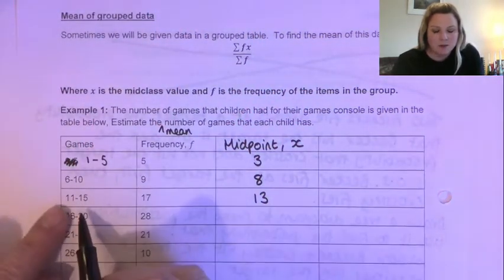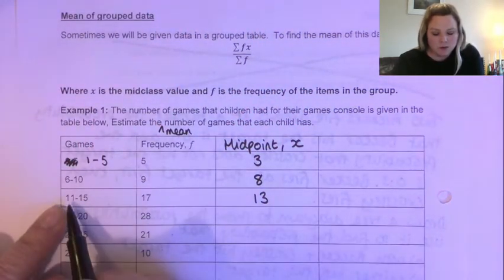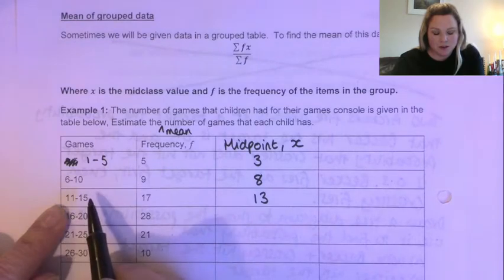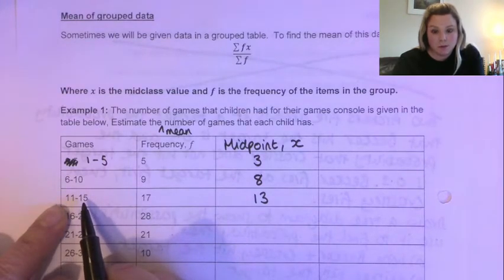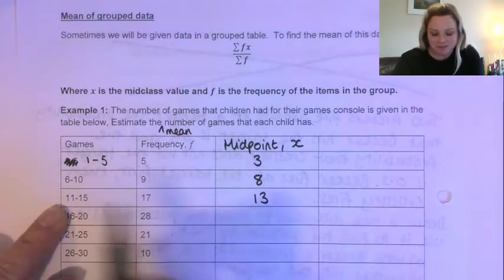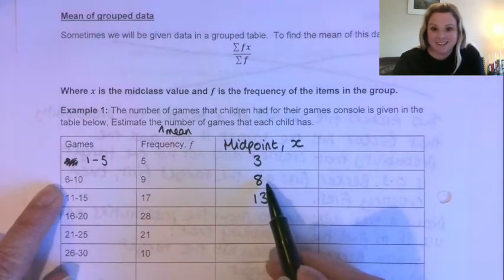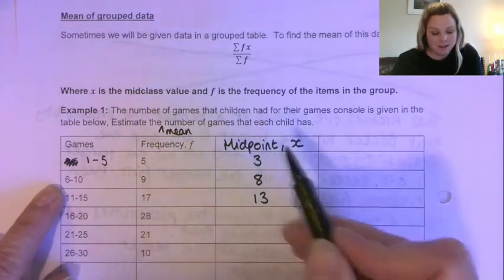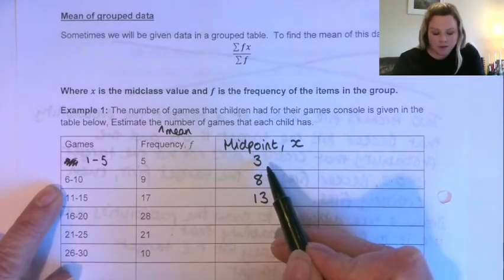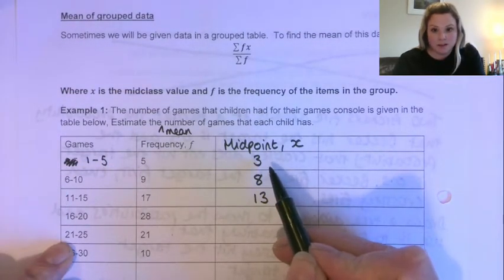So see, with information like this, do you notice how if you add these two together, you get 26, and divide by 2, 13. 6 plus 10, 16. Divide by 2, 8. 1 plus 5, 6. Divide by 2, 3. So the same is going to work for the rest of these.